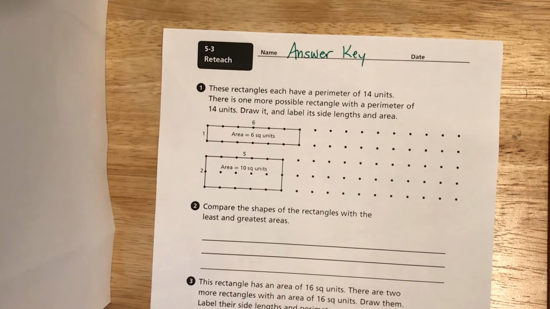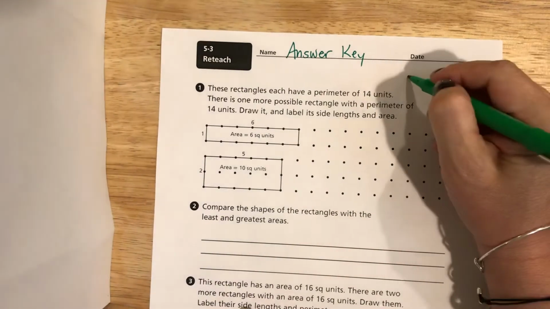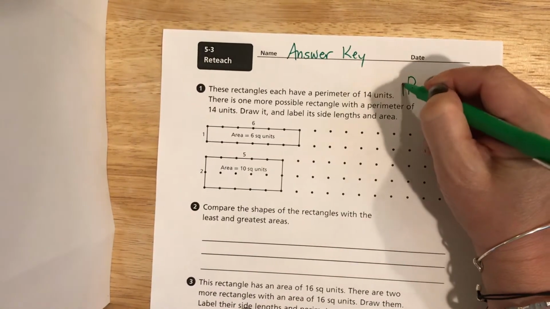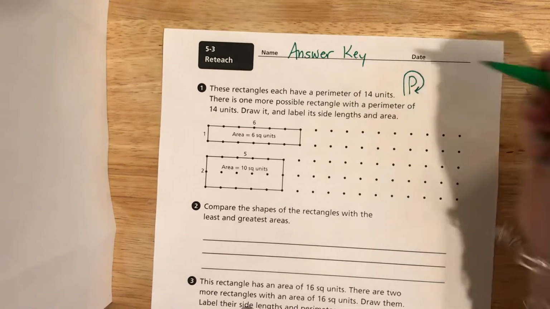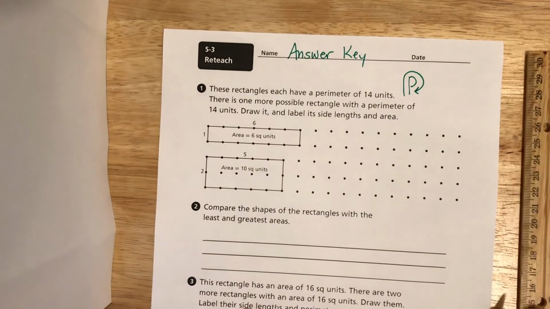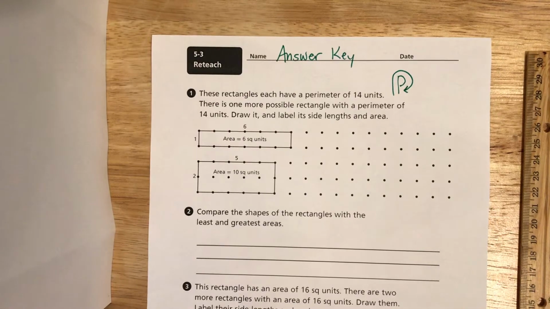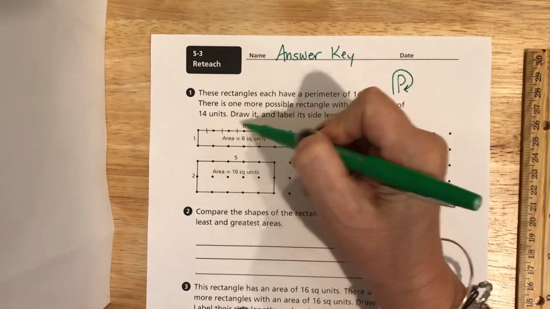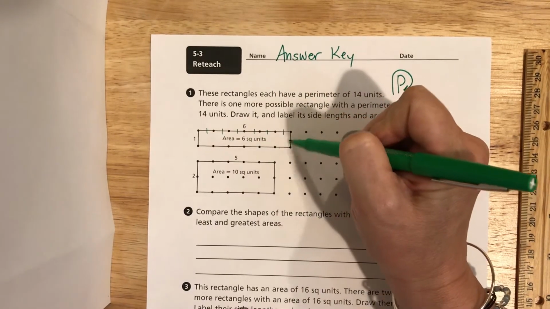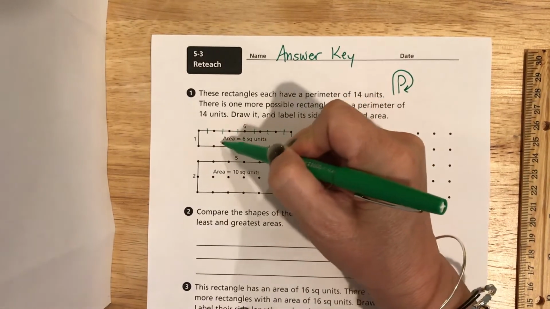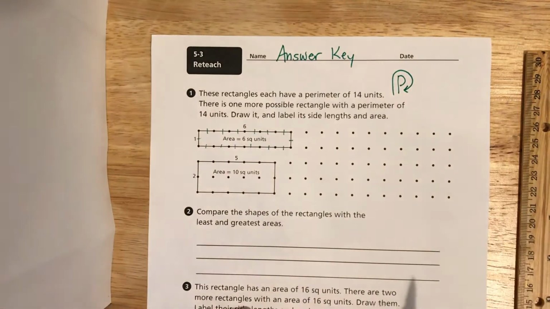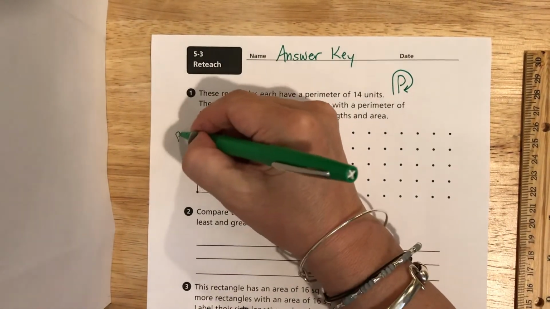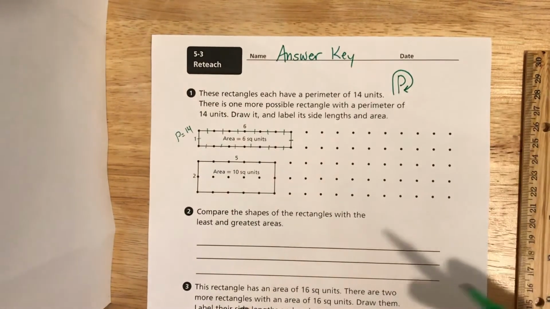Okay, so first of all, let's remember that perimeter, remember when we had our capital P, perimeter means we are counting up around the outside. And the way that I did that is I used my little equal dash marks, so 1, 2, 3, 4, 5, 6, 7, 8, 9, 10, 11, 12, 13, 14. Okay, yep, so perimeter equals 14.